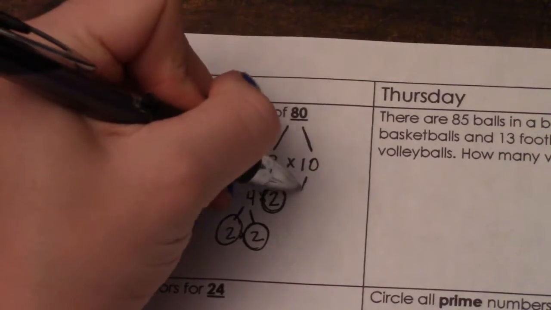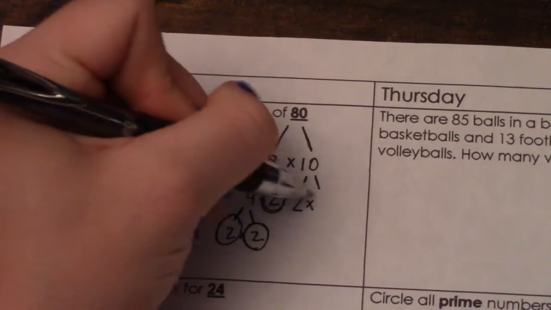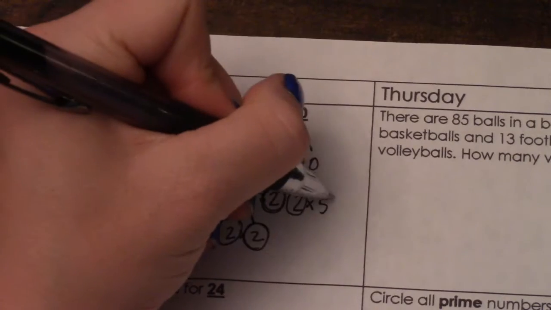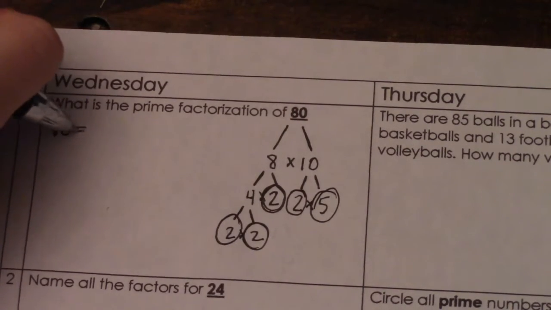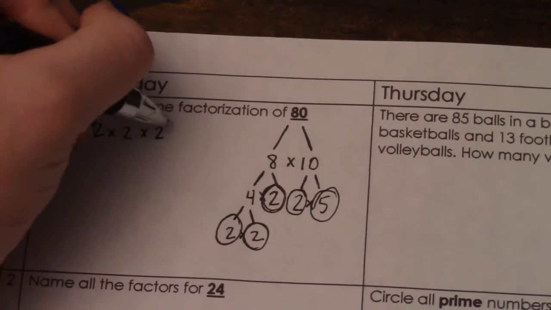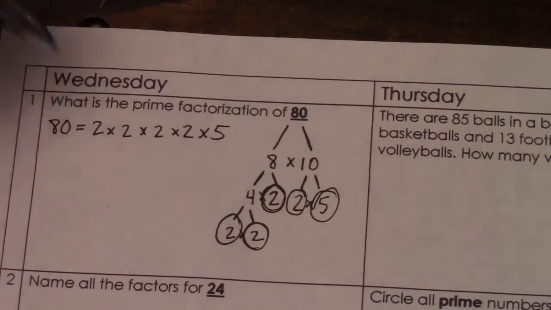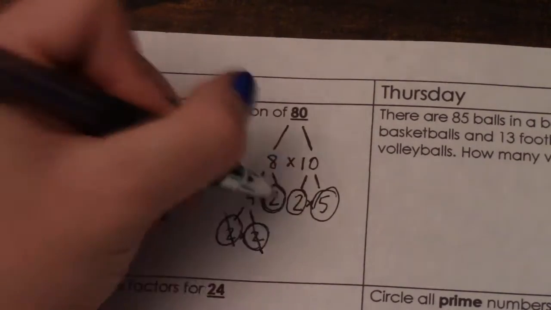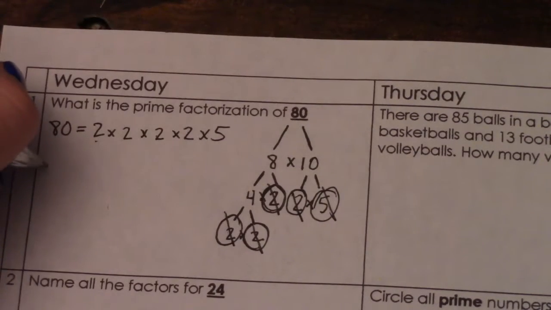Now we have to find the factors of 10. 10 can be created by doing 2 times 5. So I know that 2 is a prime number, and I know that 5 is a prime number. So my prime factorization of 80 would be 2 times 2 times 2 times 2 times 5. Now it might be a good idea, as you write the numbers, to cross them out, just so that you know that you have written all of your 2's, because sometimes we make mistakes on that.